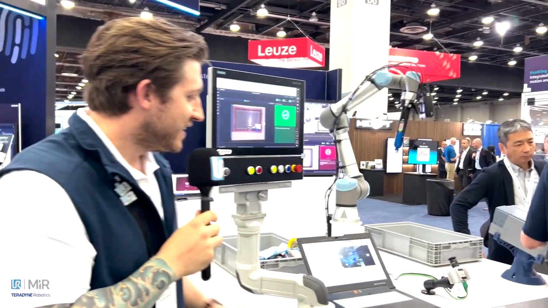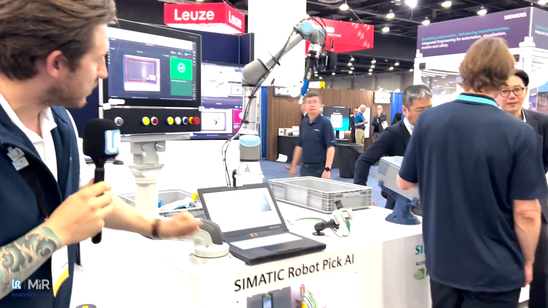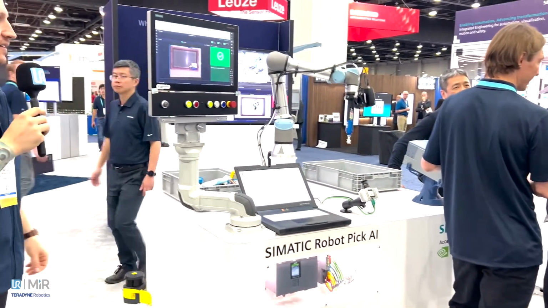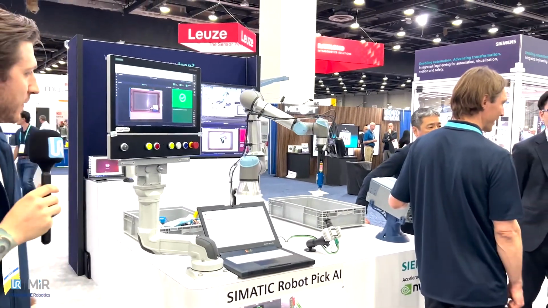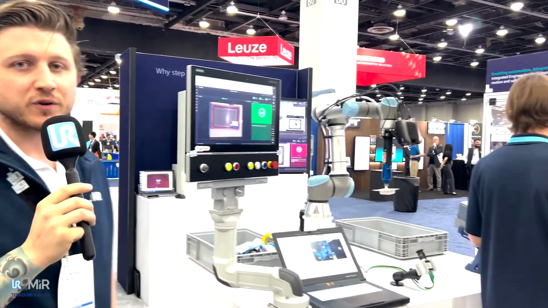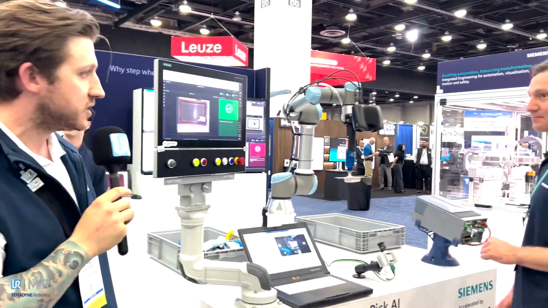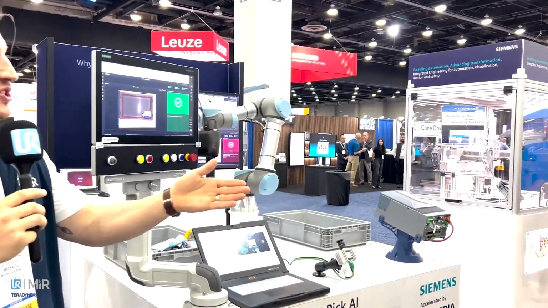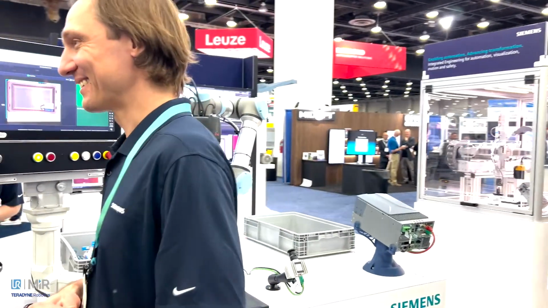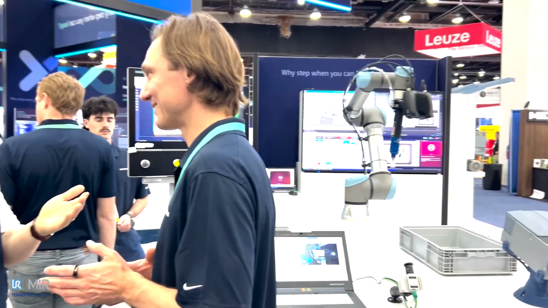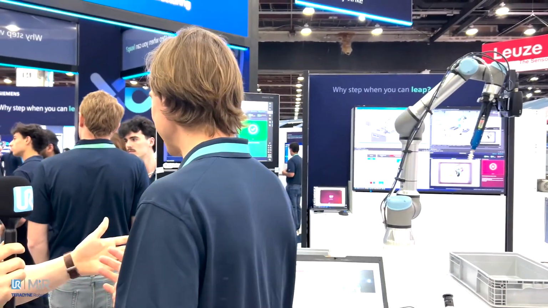So this is the Siemens integration, the Somatic Robot Pick AI. This is powered by Siemens Robot Control Interface, SRCI. And again, a powerful tool for enabling customers in the logistics space or handling space. Actually, I see Jermaine just freed up. Can I snag you to talk a little bit about SRCI, Somatic, and just how you enable customers in the artificial intelligence space with Universal Robots?